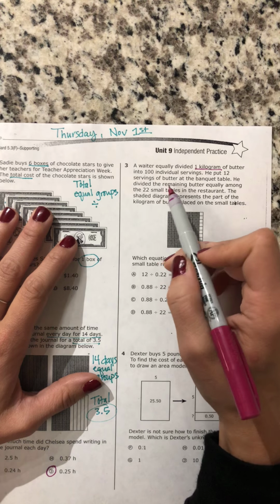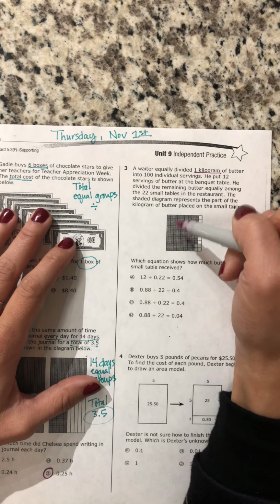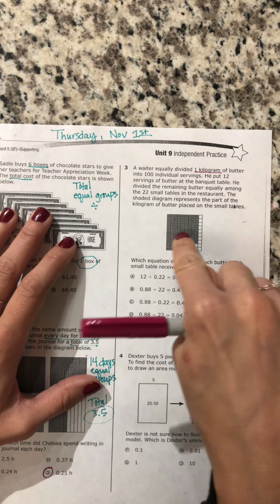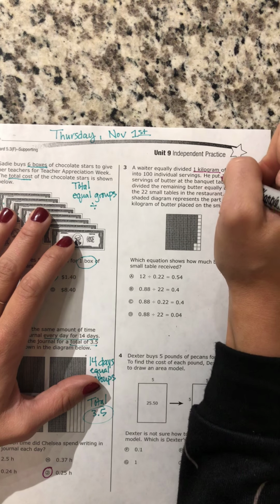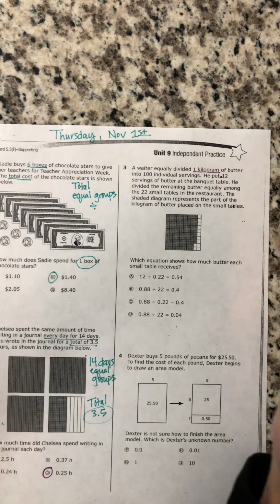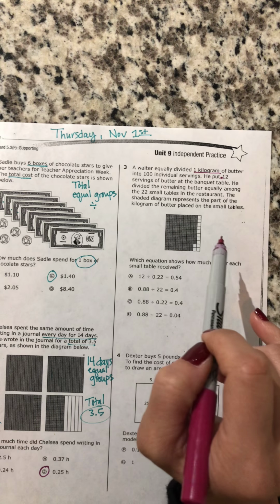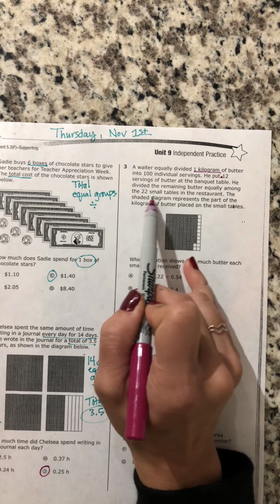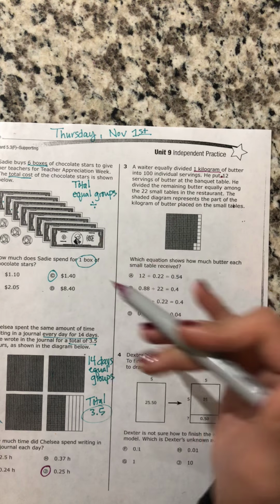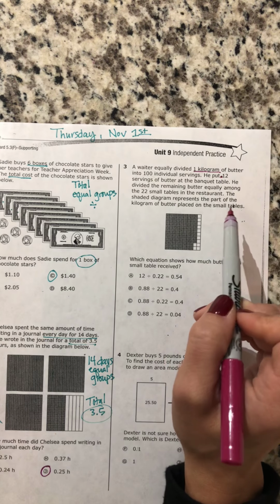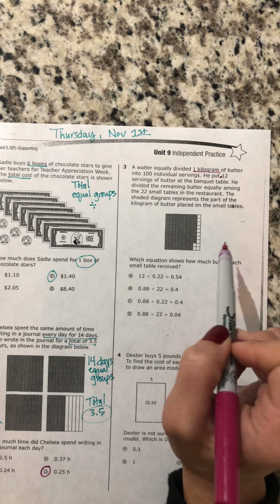He put 12 servings of butter at the banquet table. So it's no longer 12 because it's actually 12 pieces of the 100 from the 1, if that makes sense. So I'm going to put a decimal there because it's actually 12 hundredths. He divided the remaining butter equally among the 22 small tables in the restaurant. Those are wholes because these are 22 small tables. It has nothing to do with the 1 serving that he cut into 100 pieces. The shaded diagram represents the part of the kilogram of butter placed on the small tables.